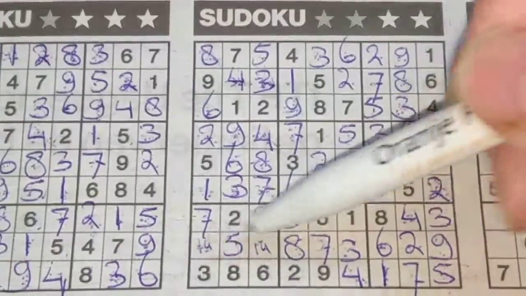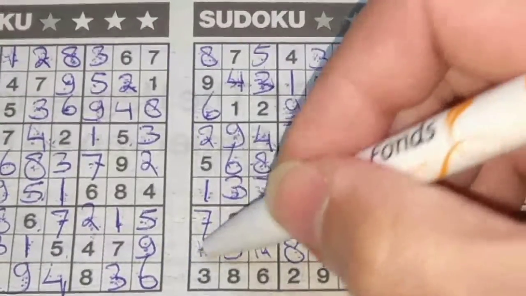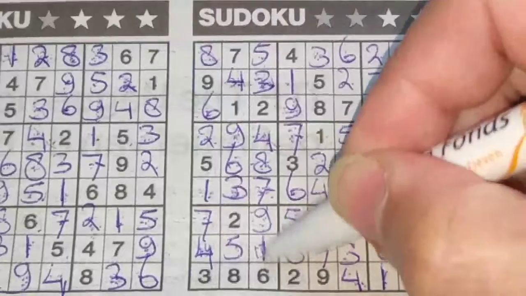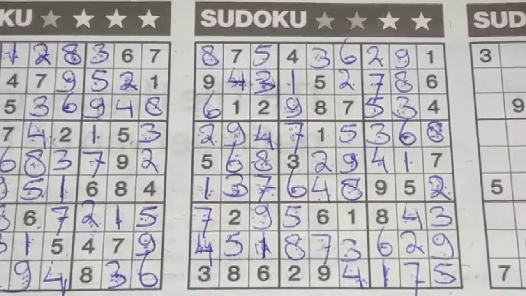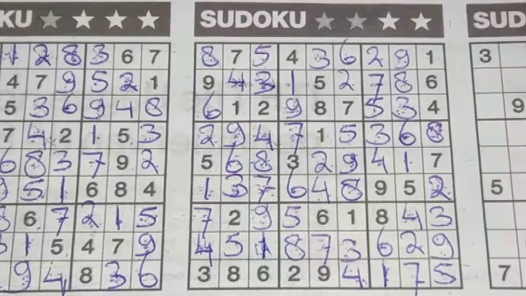Two numbers left, the 1 and the 4. We have a 4 here, no 4 there. 4 should be here, and the 1 goes there. Finish in 11 minutes. Wow. For a Sudoku, 2 stars and very pleased.